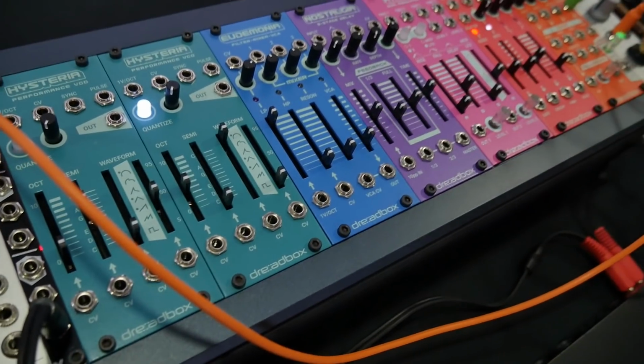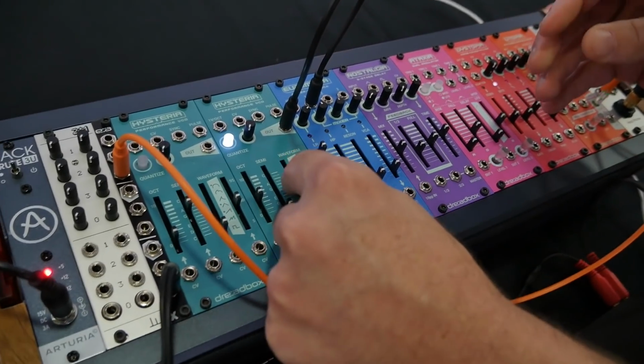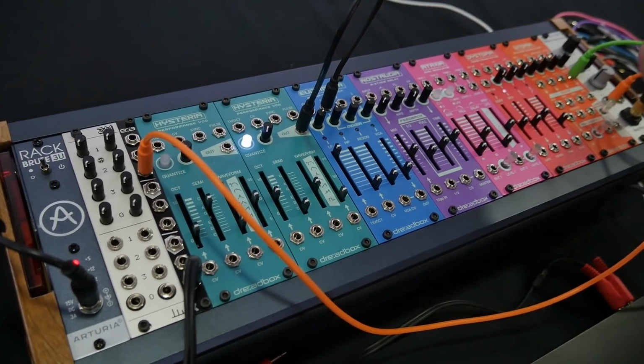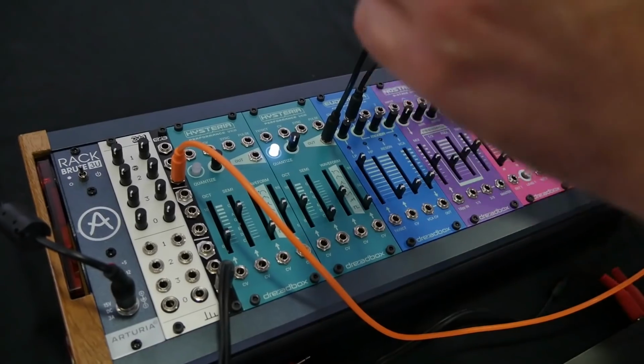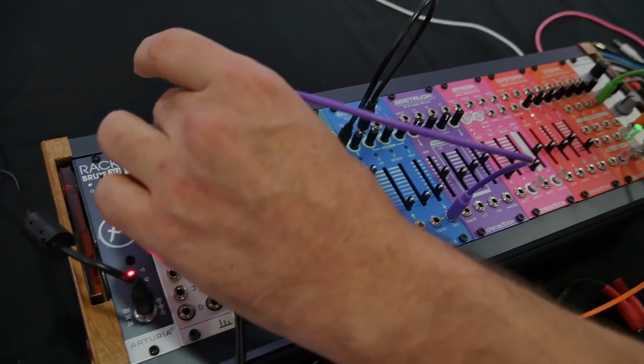So let me send a sawtooth there and show you how it works, directly from the output here and here.